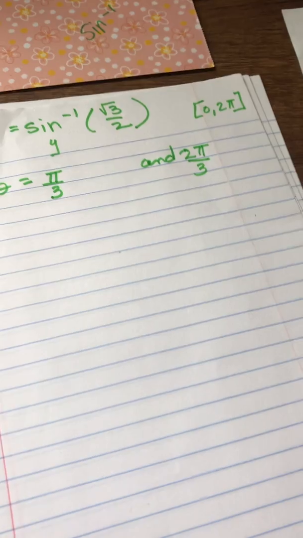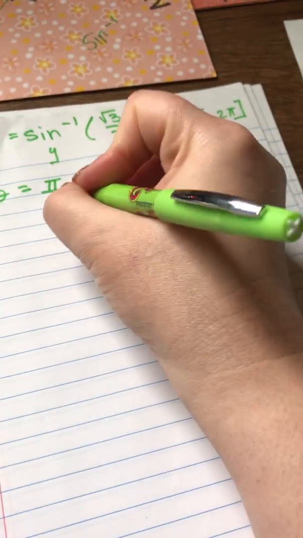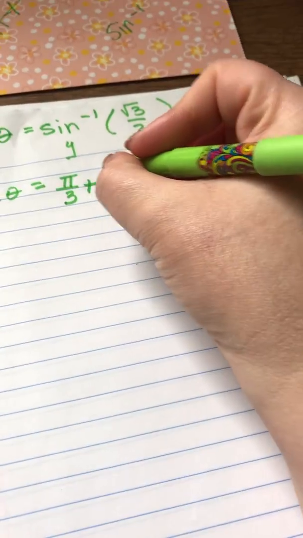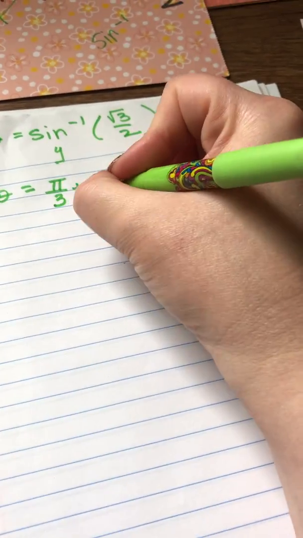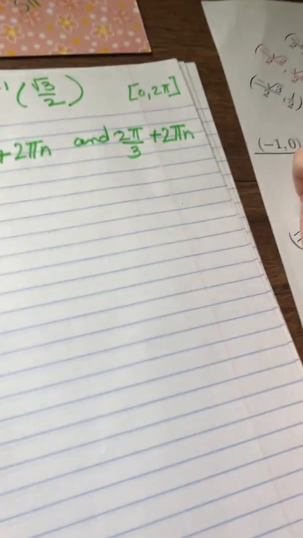And remember that thing from 7.4 where you have to put plus the period in? The period of a sine is 2 pi over b, or just 2 pi n, plus 2 pi n.